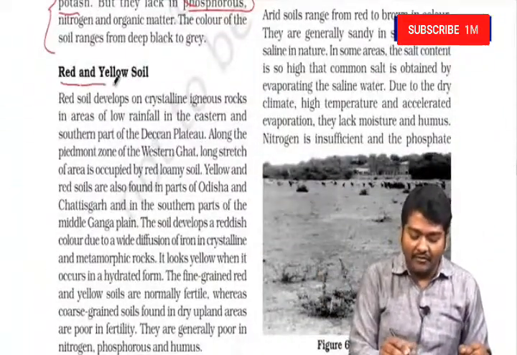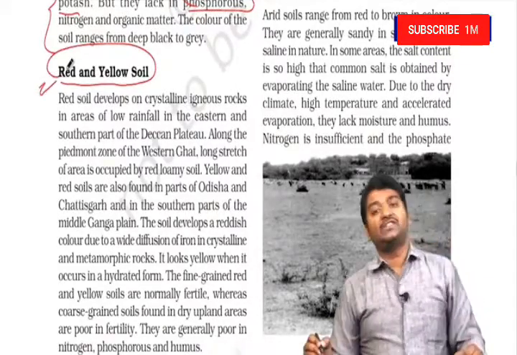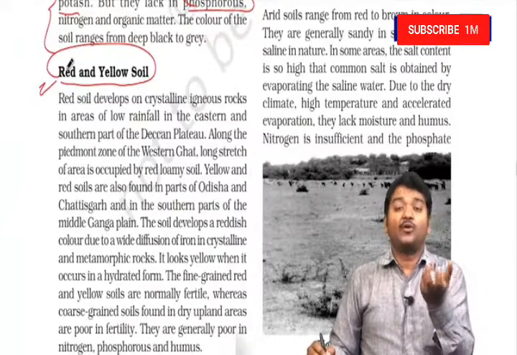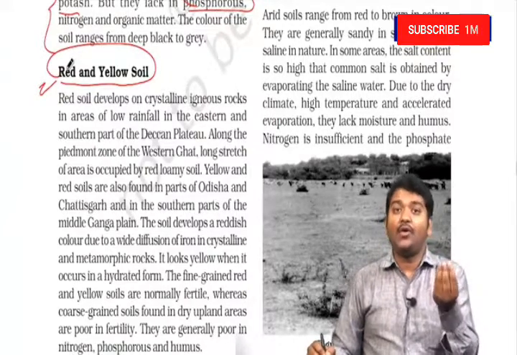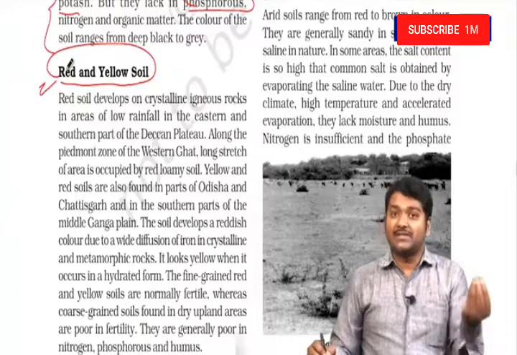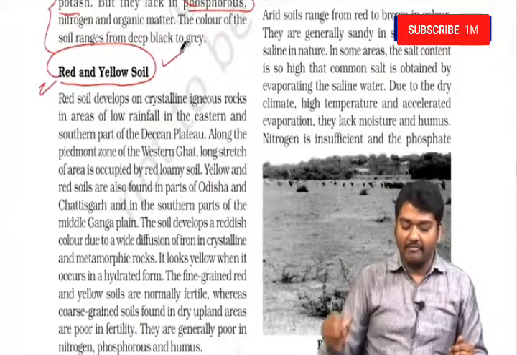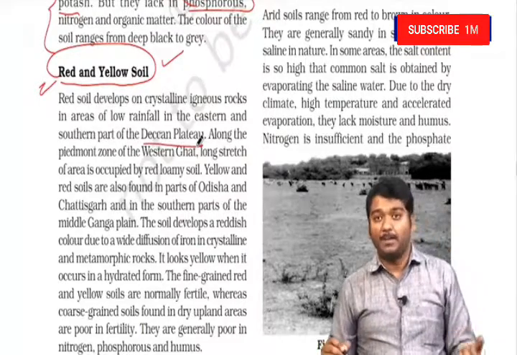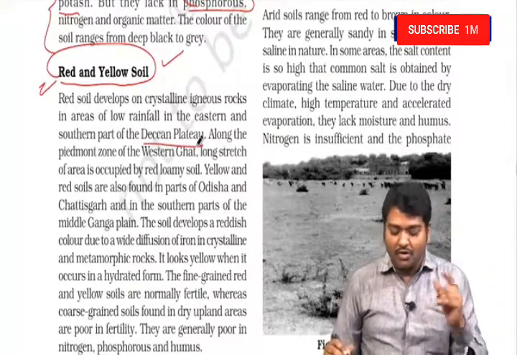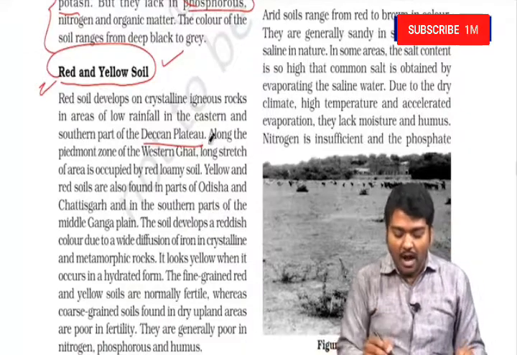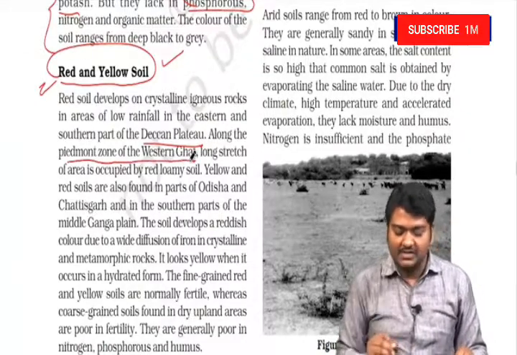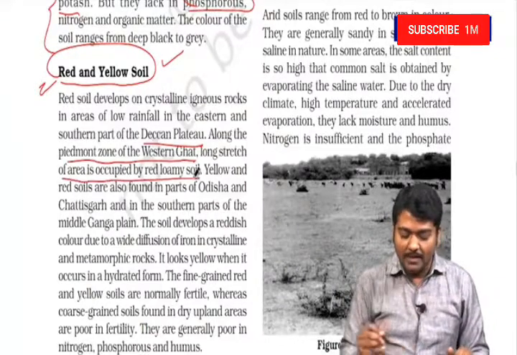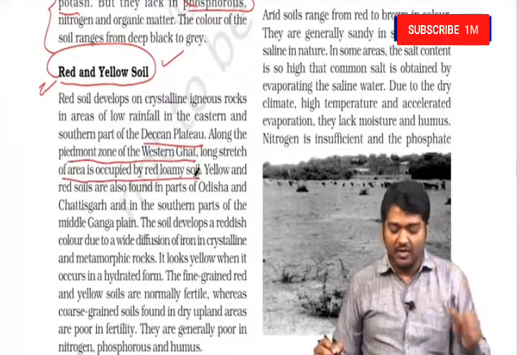And then we have red and yellow soil. Please try to remember, wherever you have iron ore, whenever iron ore rusts, usually you get yellow or red color. On the basis of this, we usually identify red soils. So, usually in the southern part of the Deccan Plateau where iron ore is present more, you have red soil. Along the Piedmont zone of the Western Ghats, that is near the mountains, a long stretch of area is occupied by red loamy soil. It is a mixture of everything.